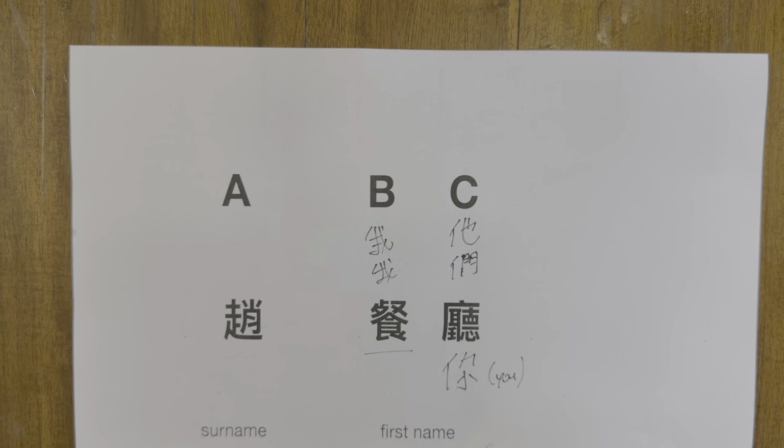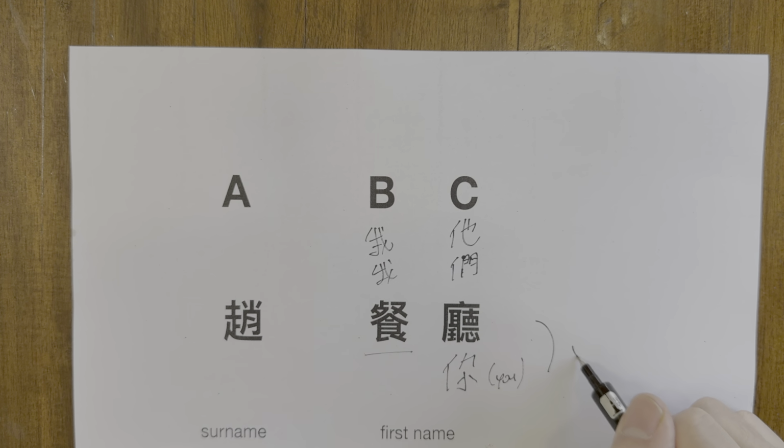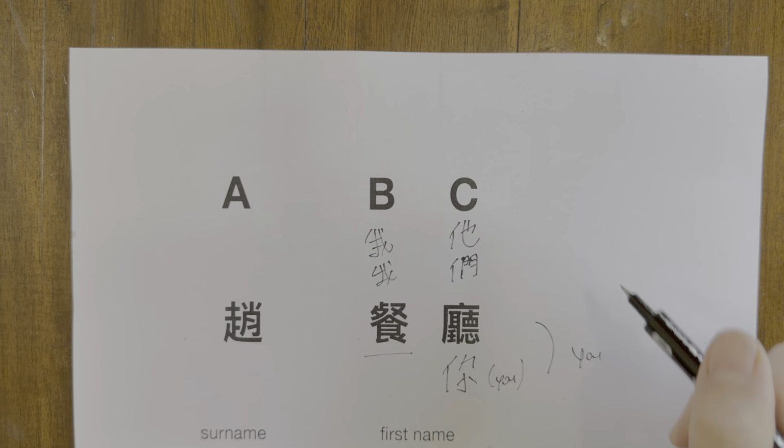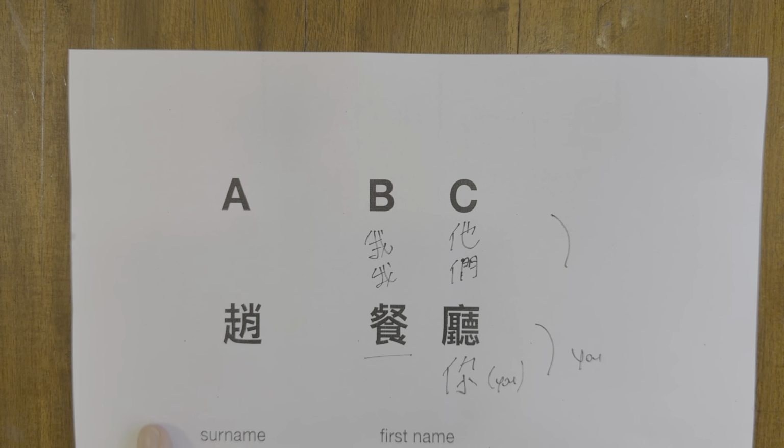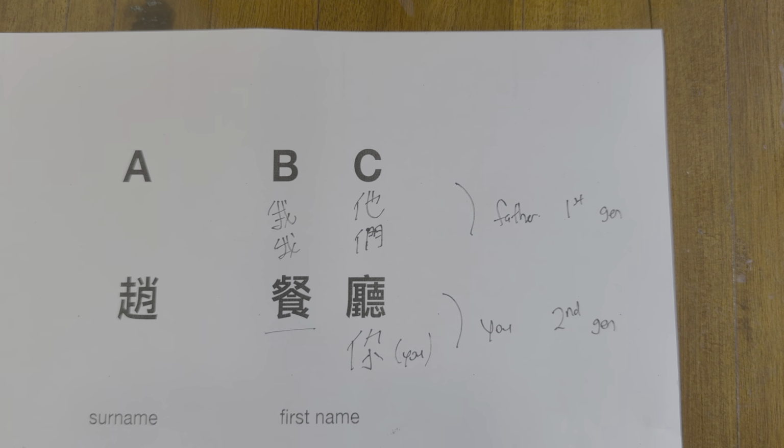Okay, so here I wrote, this is your generation here. And this is your father's generation here. Let's write it here. Okay, so your father's generation here, his name would be Jill, No, Ta, and if he had a brother, for example, same generation as him, Jill, No, Mun, Jill, Na, Mun.